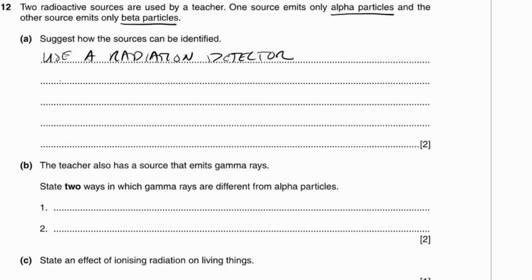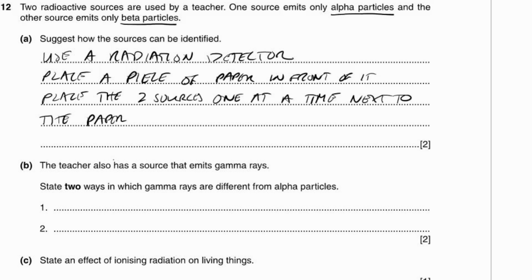We place the two sources one at a time next to the paper. And we know that alpha particles are stopped by paper, but beta particles are not.